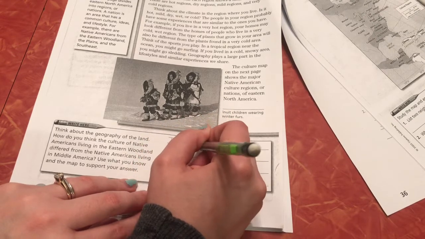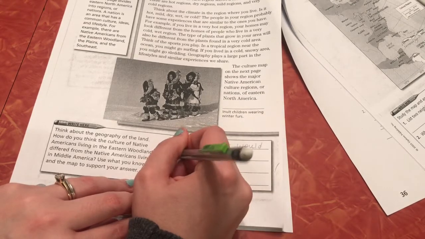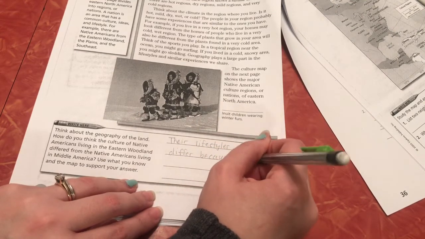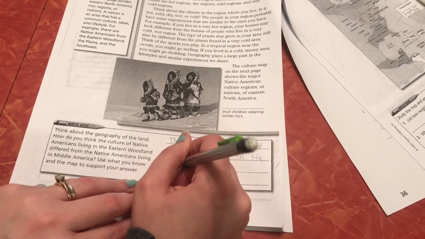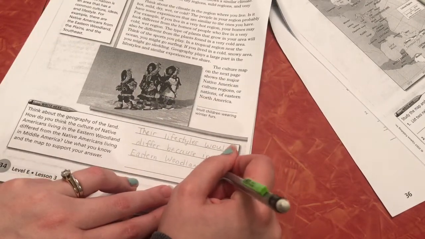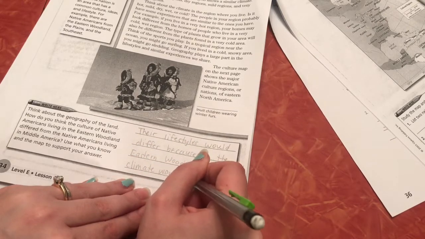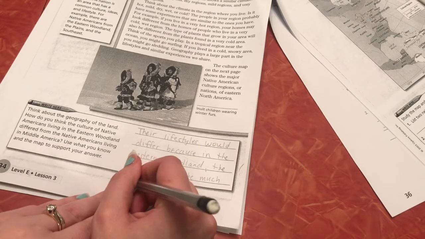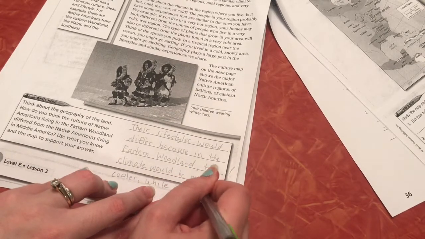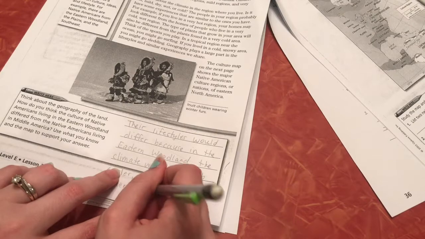Their lifestyles would differ because in the eastern woodland, the climate would be much cooler, while in Middle America, it would be much warmer.